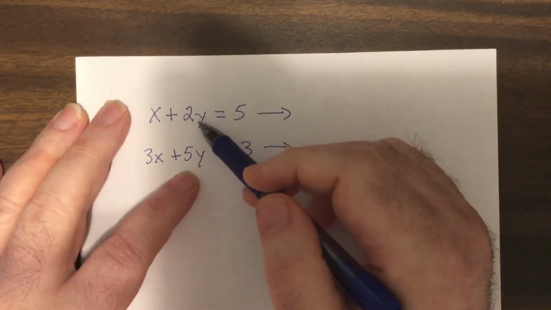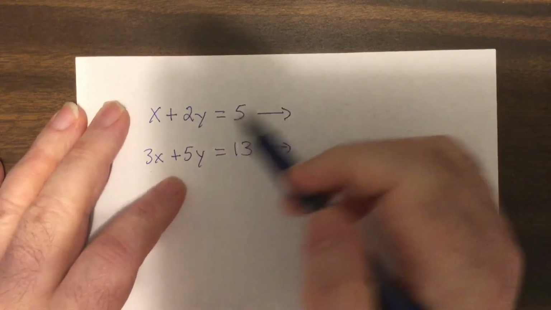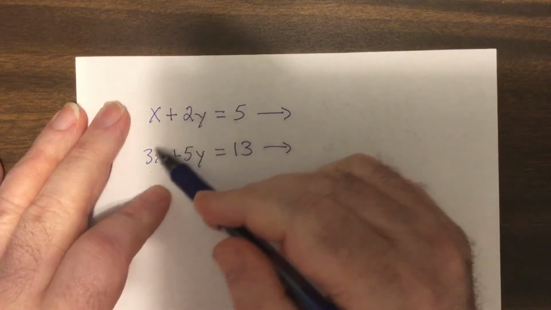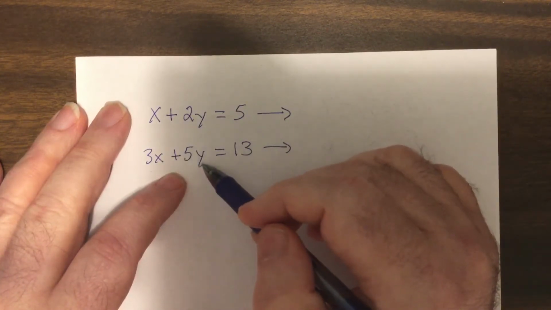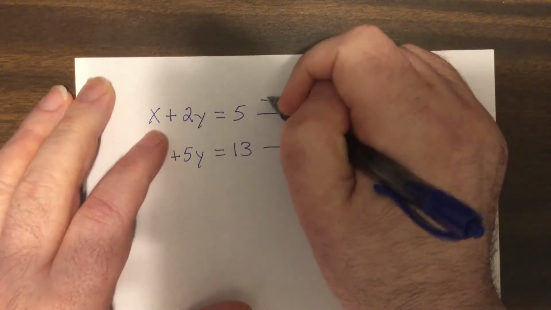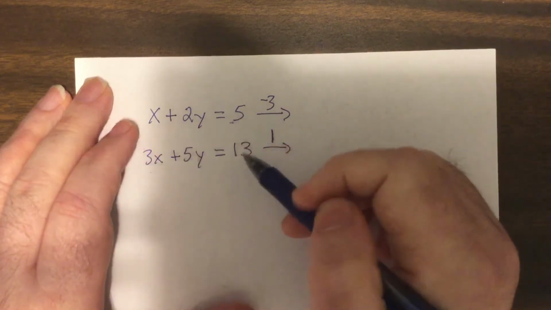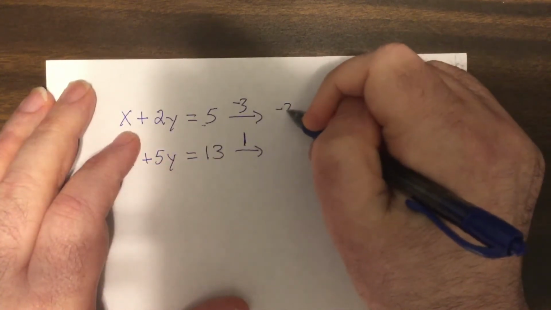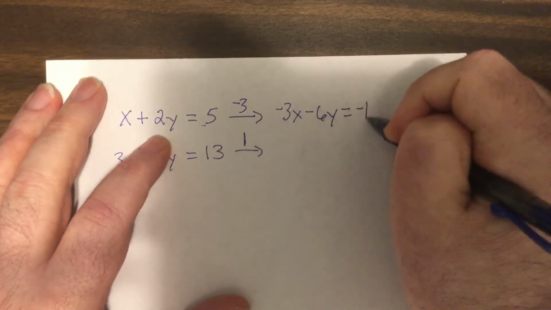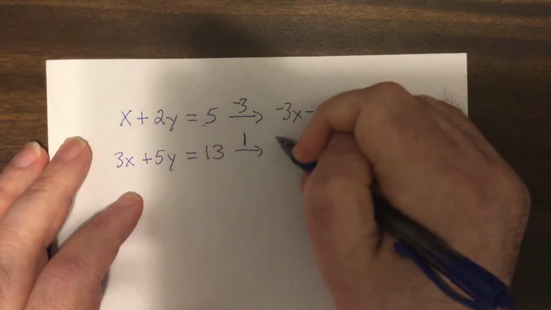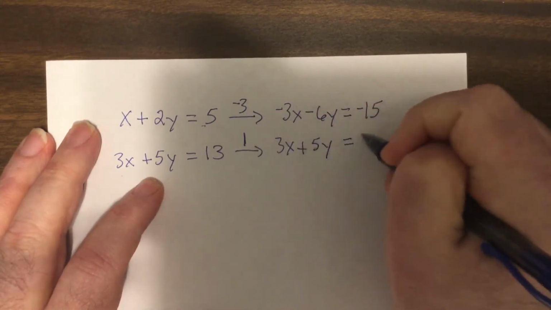For this, it would be a little bit more challenging. I could multiply this one by 5, so I'd have 10y, and this one by -2, so I'd have -10y. So I'm going to do the easier route, multiply this equation by -3 and this one by 1. So I'd have -3x minus 6y equals -15. This would be 3x plus 5y equals 13.